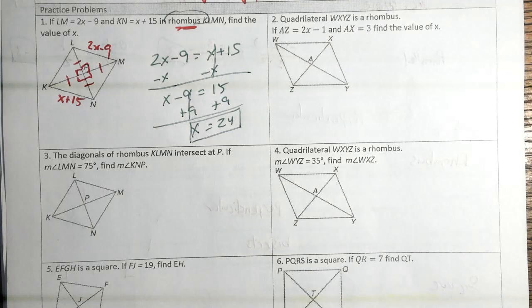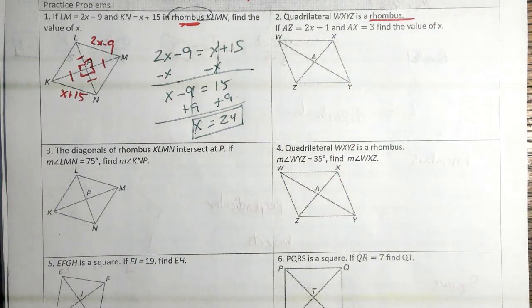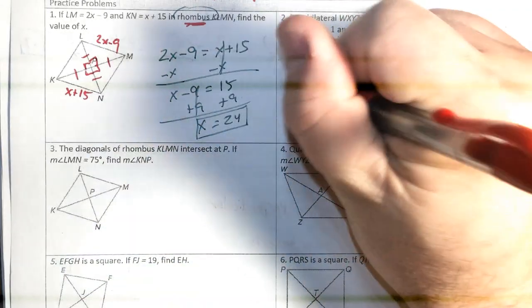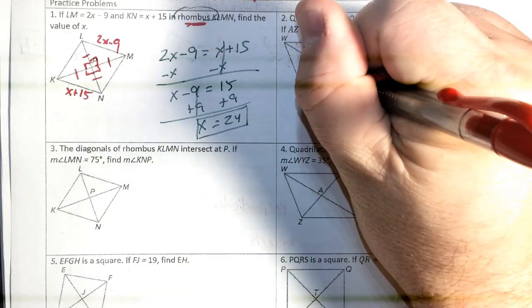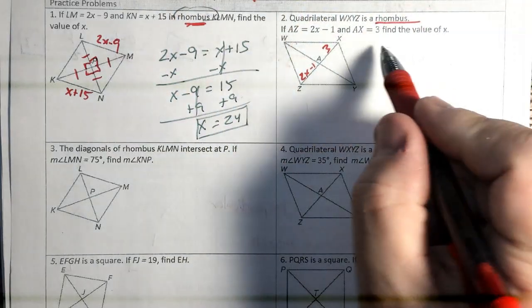All right, number 2. In quadrilateral WXYZ, which is a rhombus. So again, it tells us what we're dealing with. If AZ equals 2x minus 1 and AX equals 3, find the value of x.